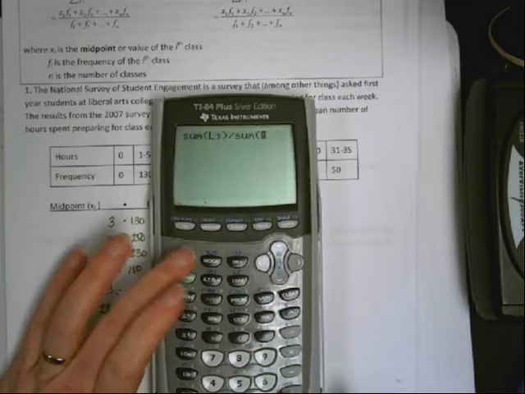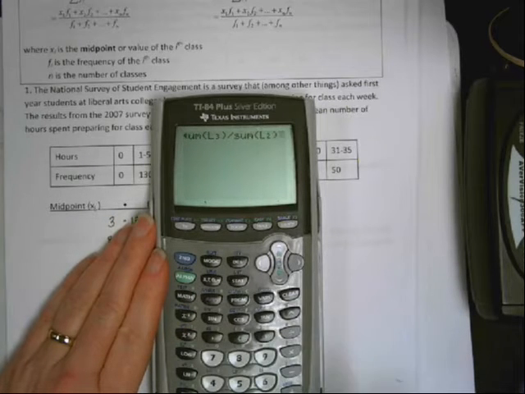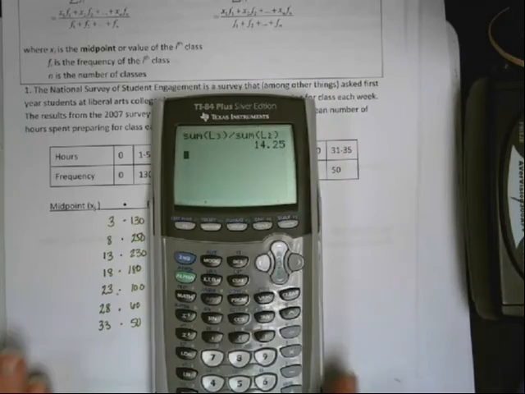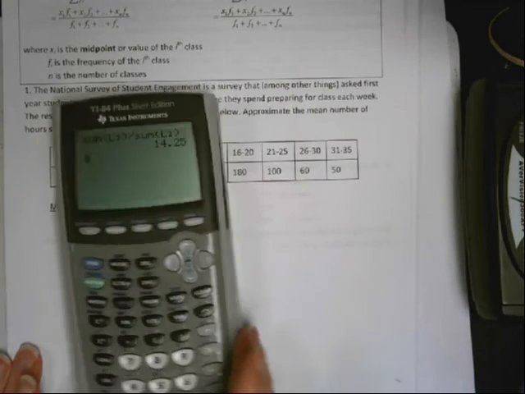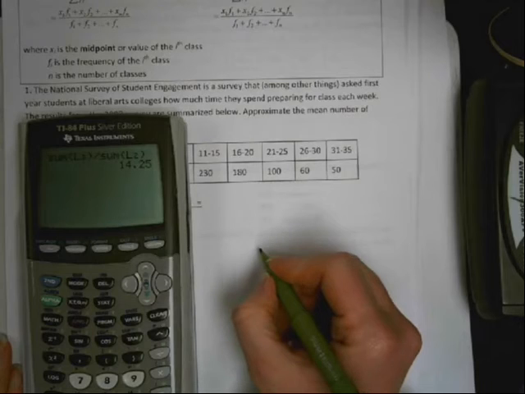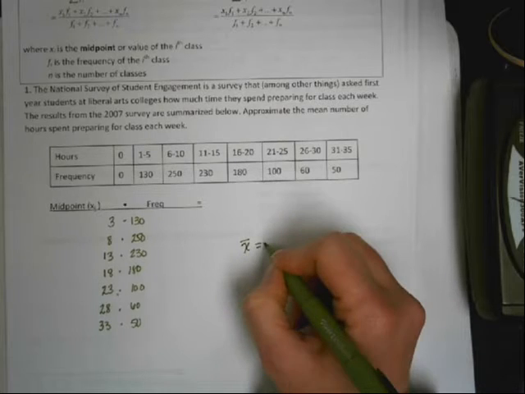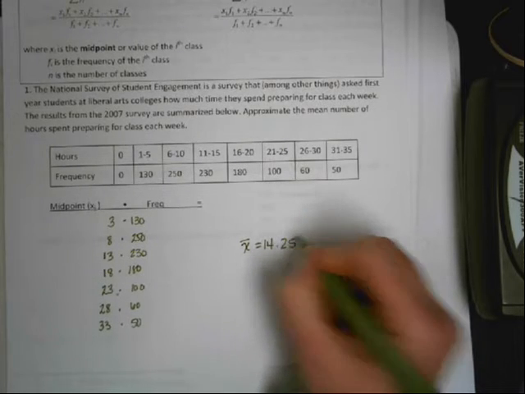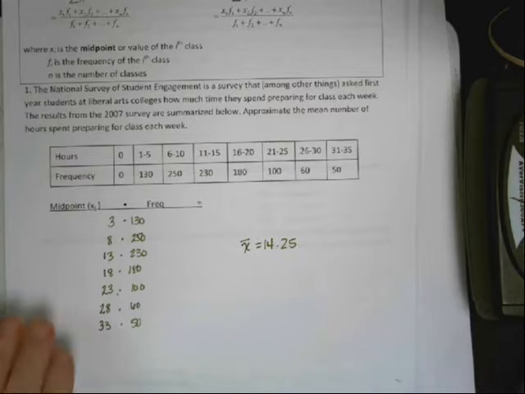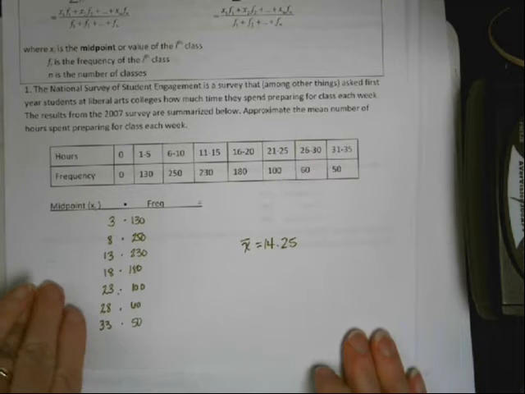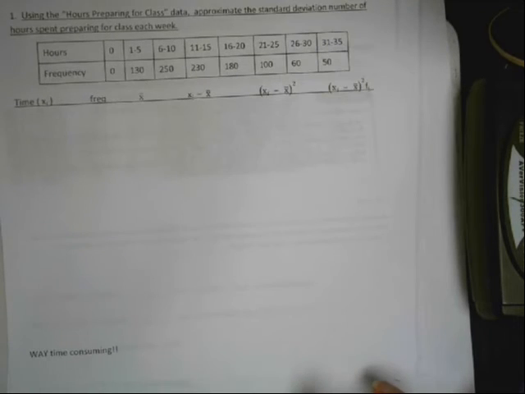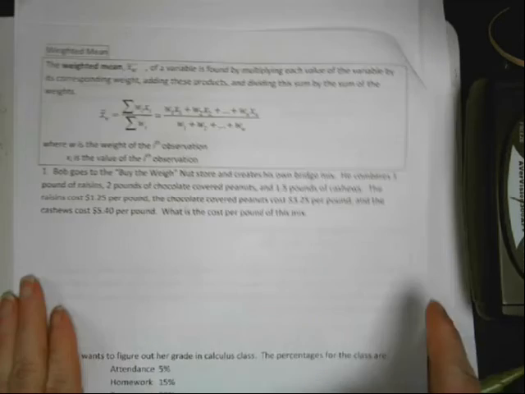And I get 14.25. This is a sample, so I'm going to call it x bar. So weighted mean is essentially what we just did.